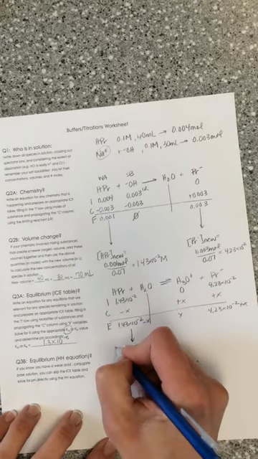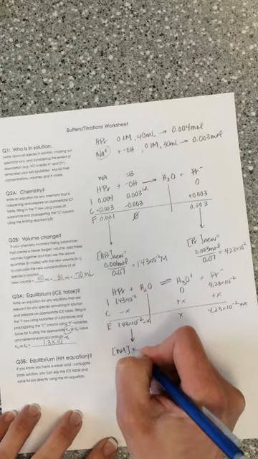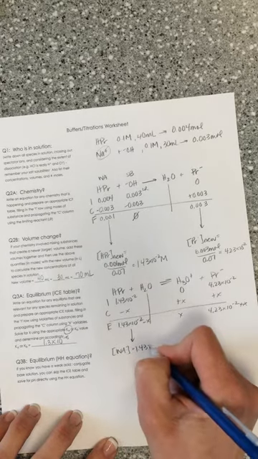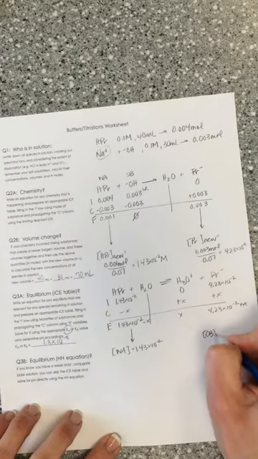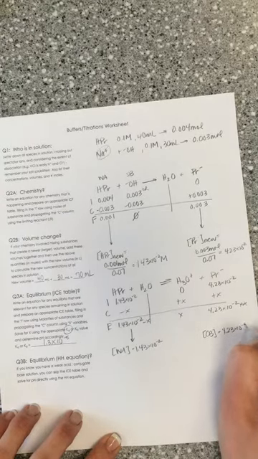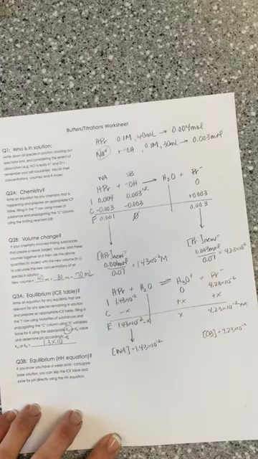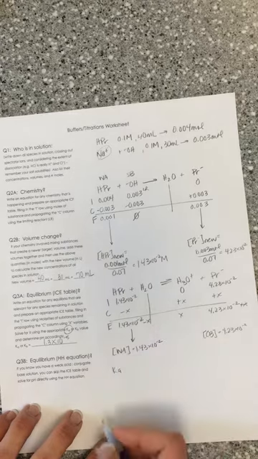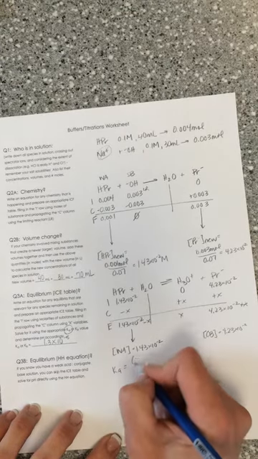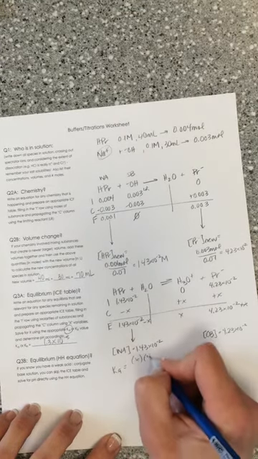So what we really can say is that our weak acid concentration is equal to 1.43 times 10 to the minus second, and our conjugate base concentration is equal to 4.23 times 10 to the minus second. That's going to become important when we do our Henderson-Hasselbalch equation in a minute. But let's go ahead and put this into our Ka expression, making our assumptions.